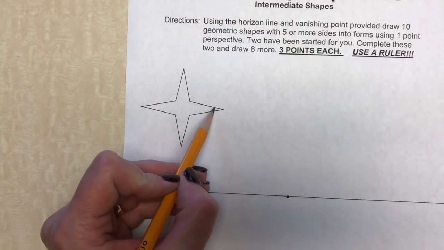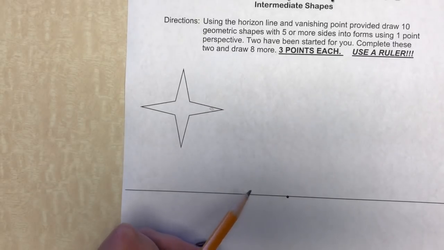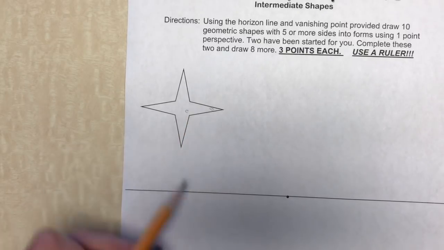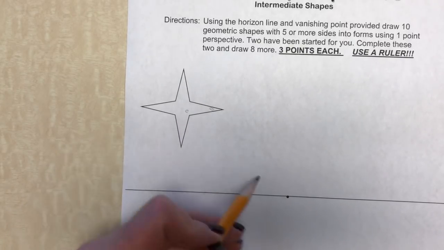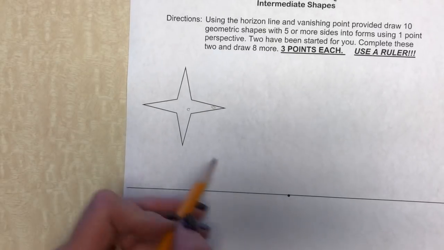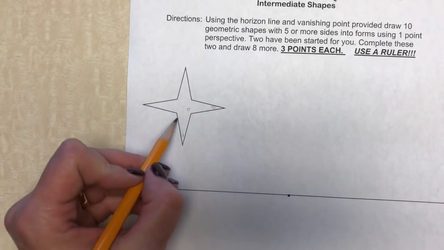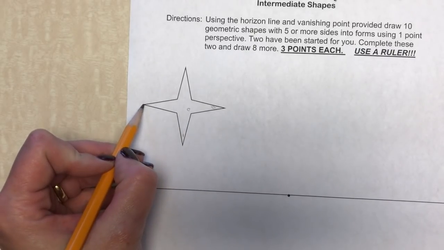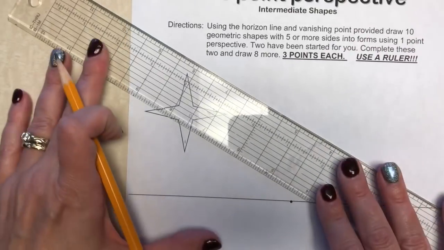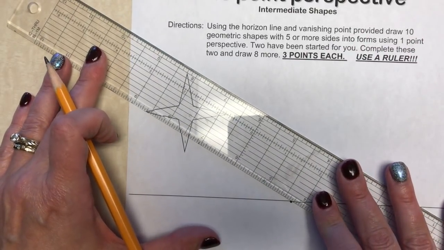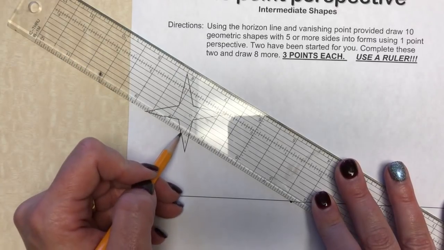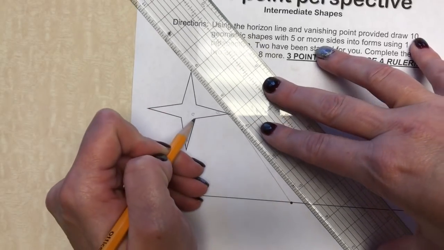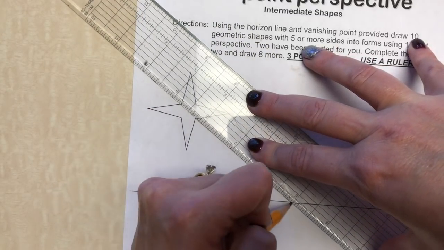So this corner right here can go to the vanishing point because it is free and clear to the vanishing point. This inside corner actually also goes to the vanishing point because it too is free and clear. This one goes. This one does not go because I'd have to immediately draw through my shape. This one I think will go. It's one that I'd probably have to test, but it looks like it's going to go. Now eventually it is going to run into the shape right here, but that's okay because we're going to stop when we get to that point on the star.